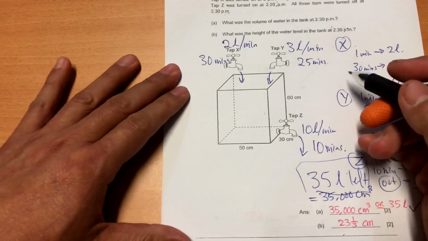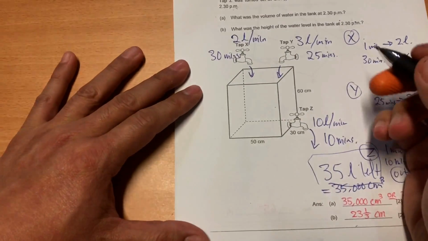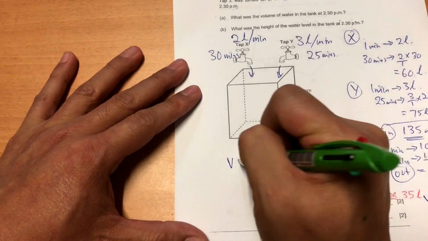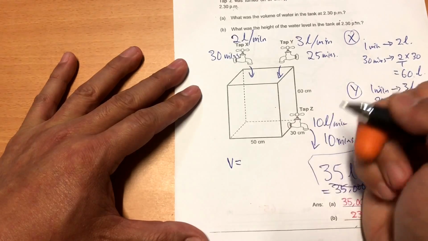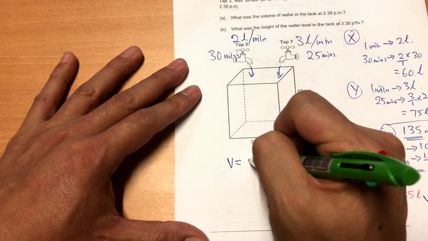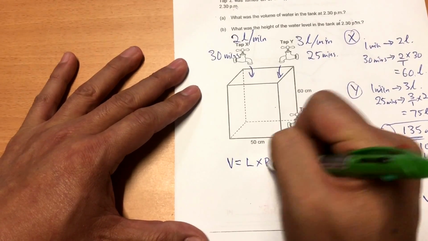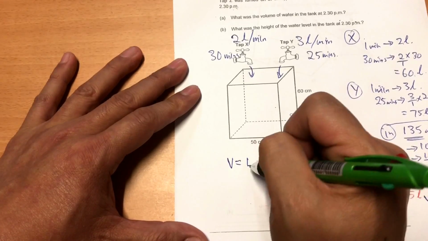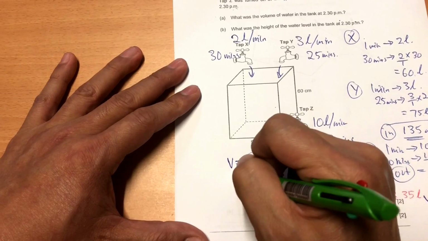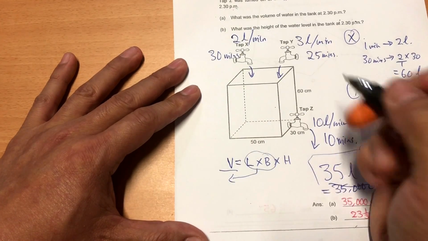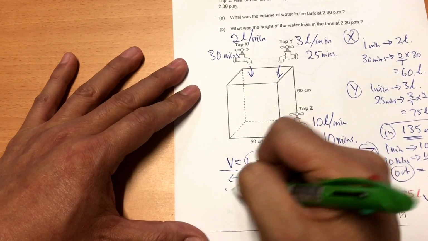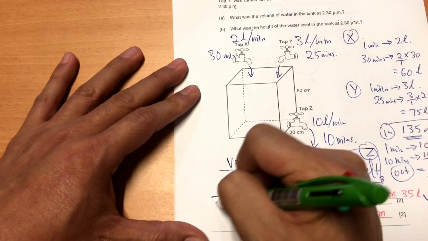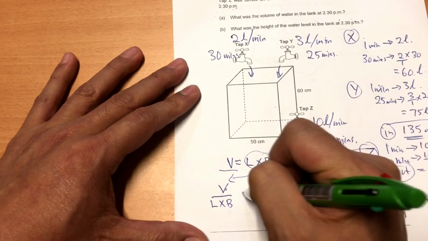Now let's have a look at the structure of this box. The volume is equal to length times breadth times height. So therefore, height equals volume divided by length times breadth.